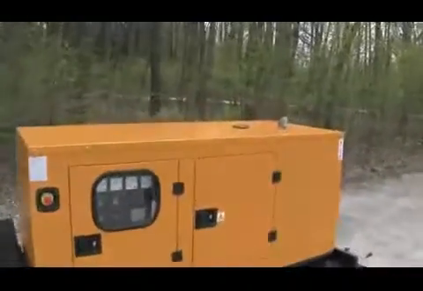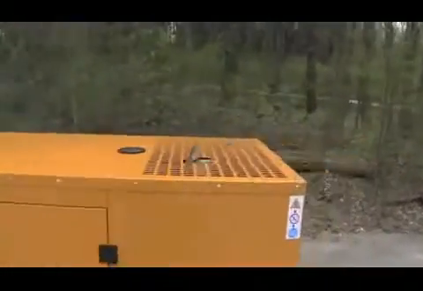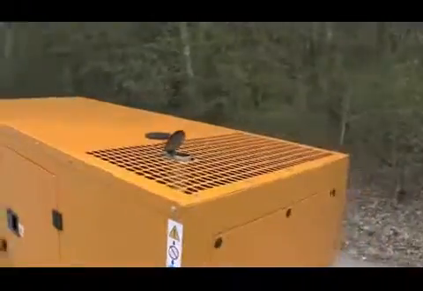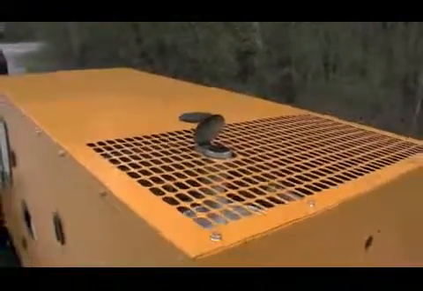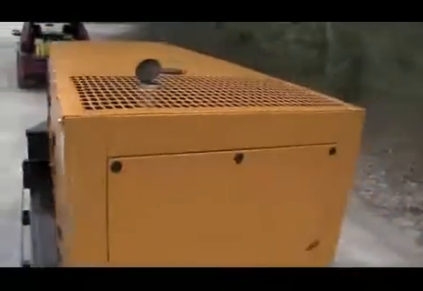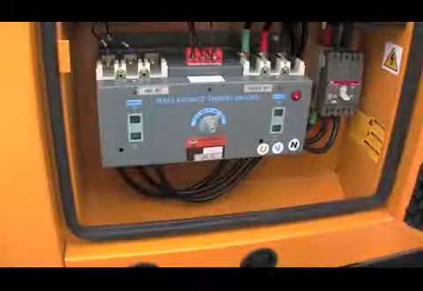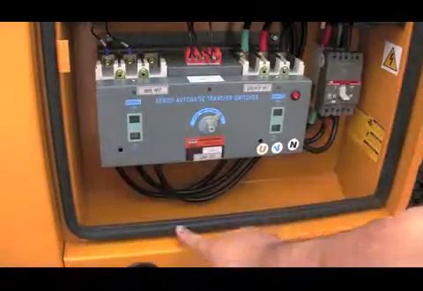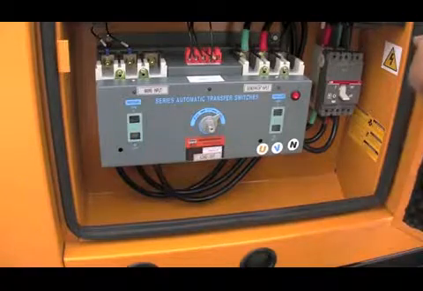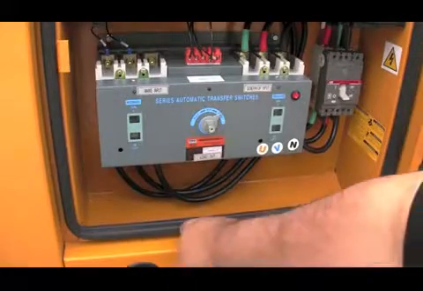Now notice the exhaust from this generator. It's perfectly clear. There's no visible smoke. There's also no bad smell either. Now let's have a closer look. Notice the weather stripping around all doors? It protects your generator from water damage and also helps reduce noise levels.